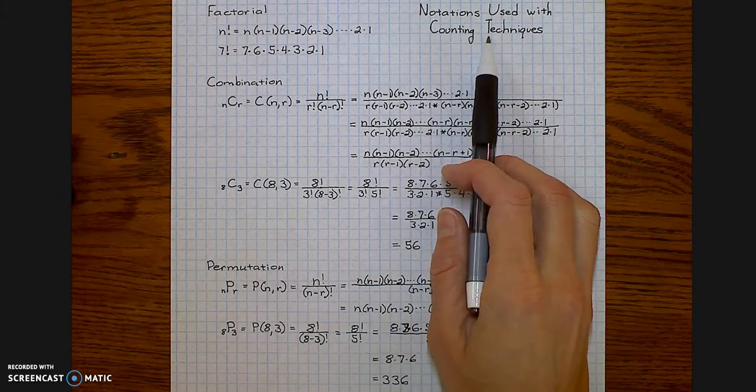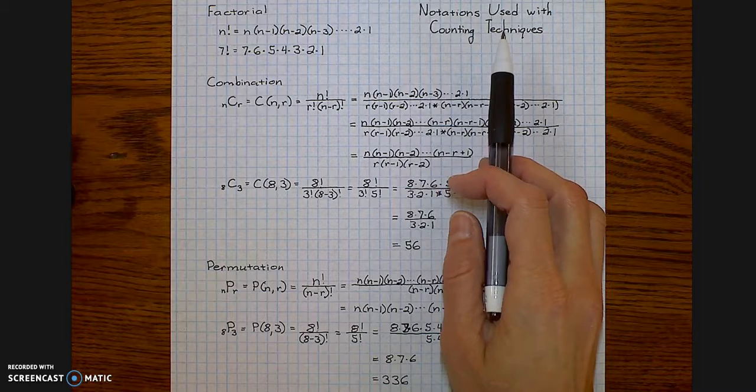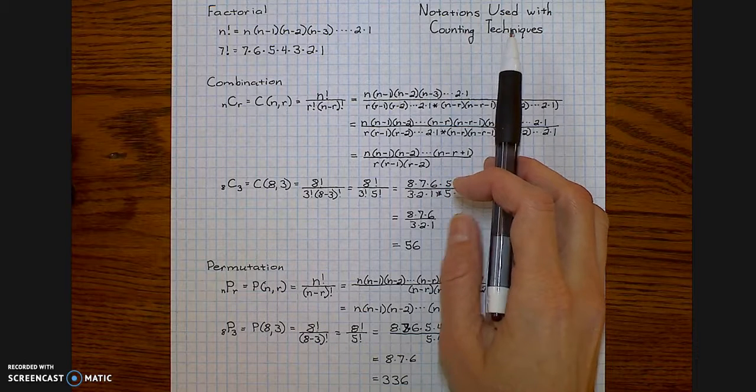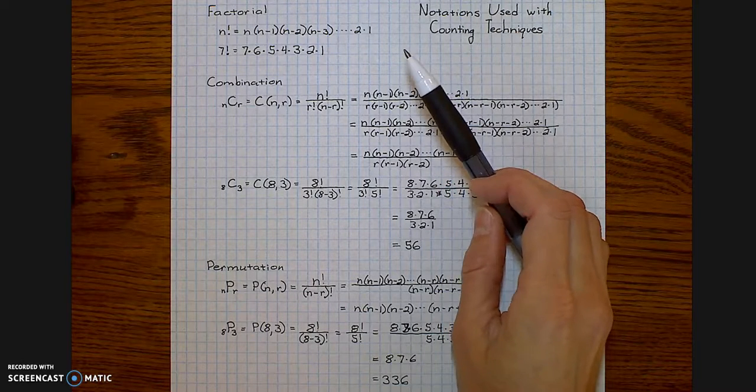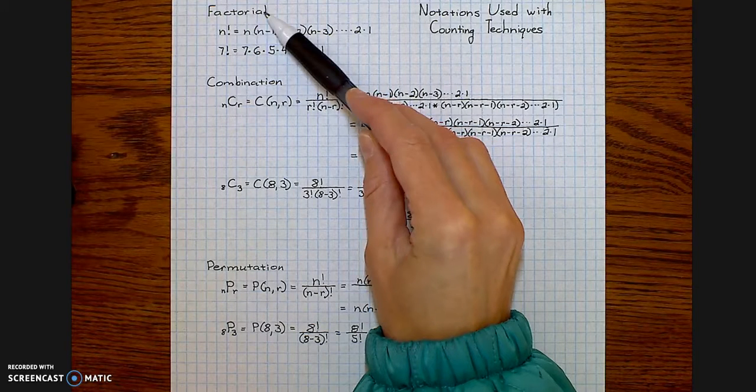Notations used with counting techniques. If you've been reading in your textbook in Chapter 5, Section 5, you'll notice that there are 3 different types of symbolic forms for counting techniques. One of those is a factorial.